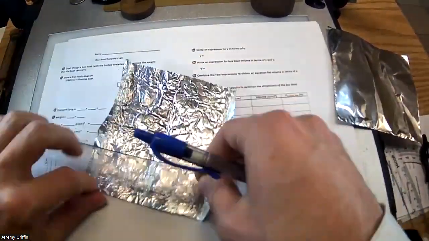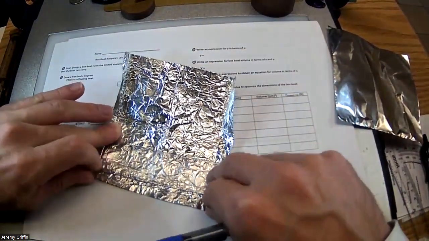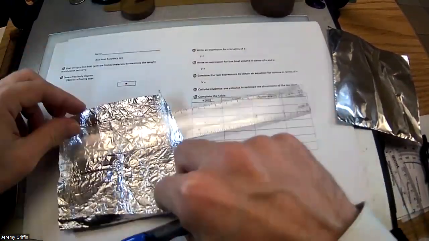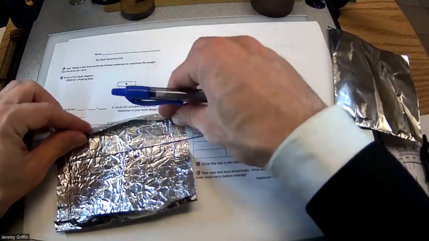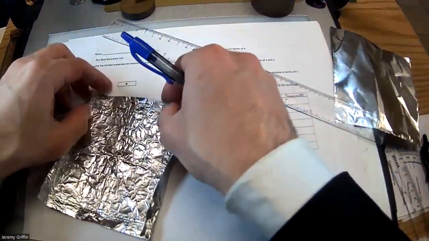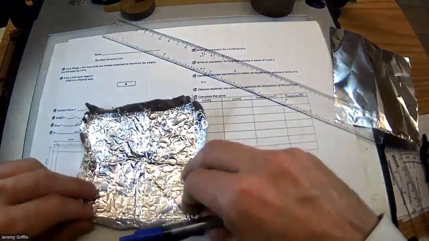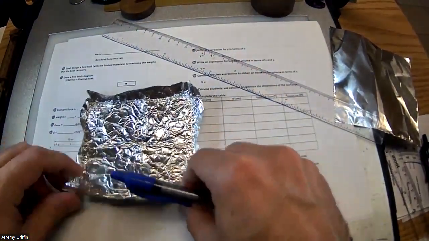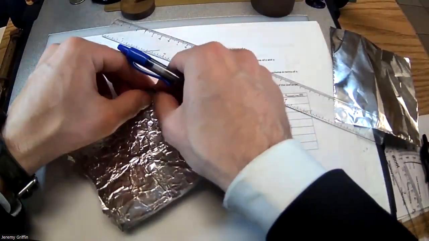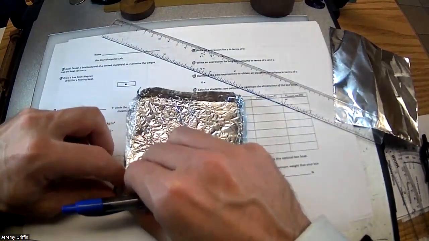Then 1 centimeter right here. Bam. And finally, 1 centimeter right here. Bam. Nice crisp fold. Now the corners are going to have to push over. And box boat. Just like that.